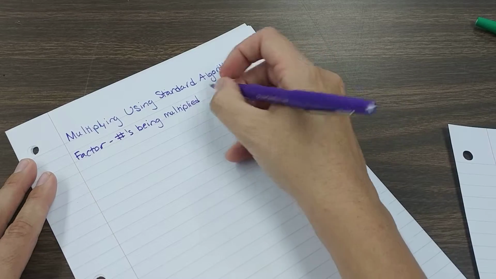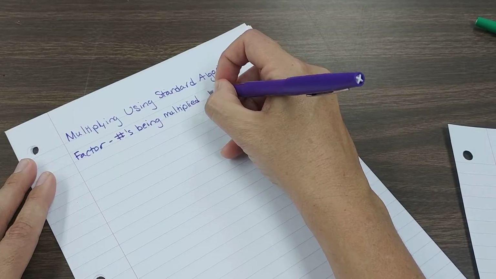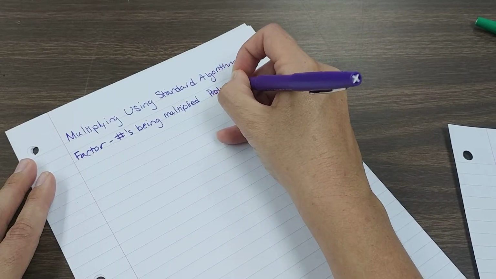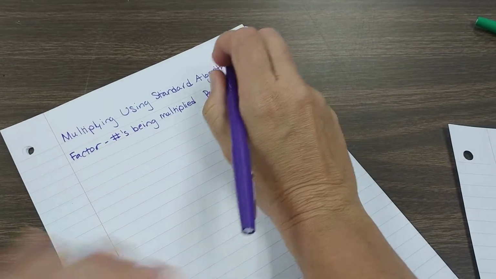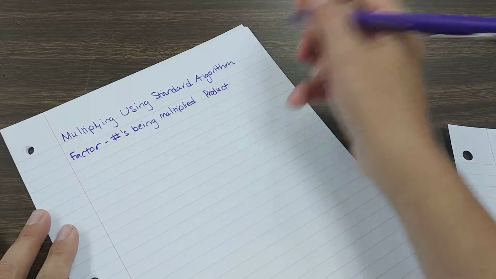And then the other vocabulary word would be a product. Product is simply the answer to a multiplication question.